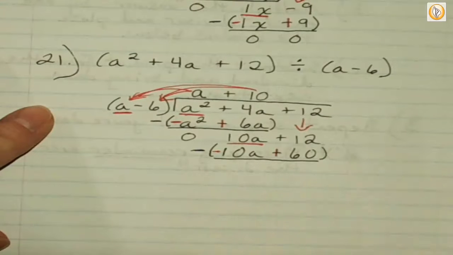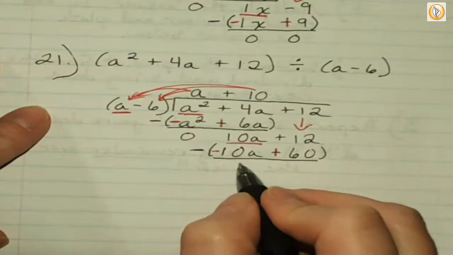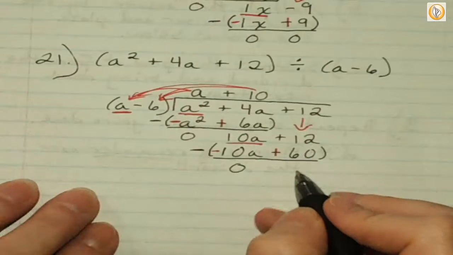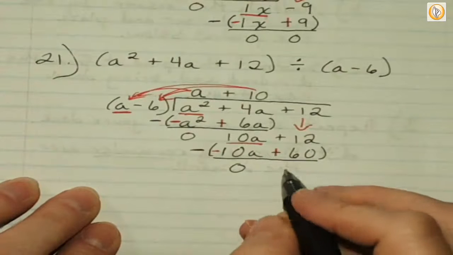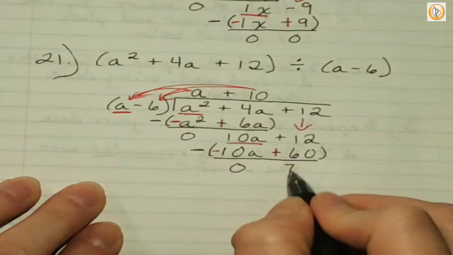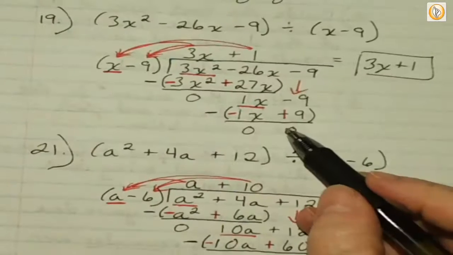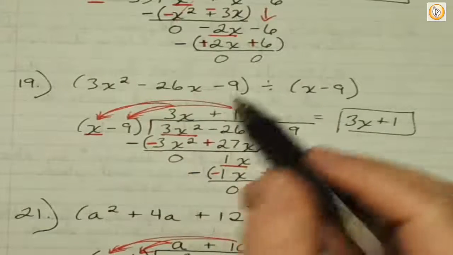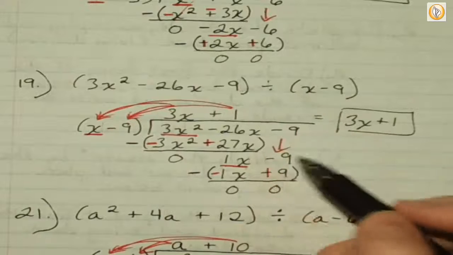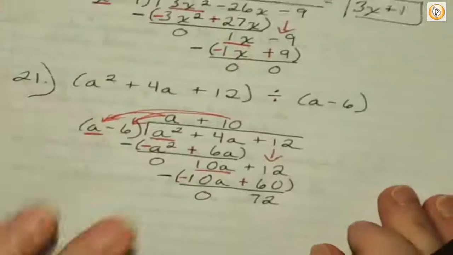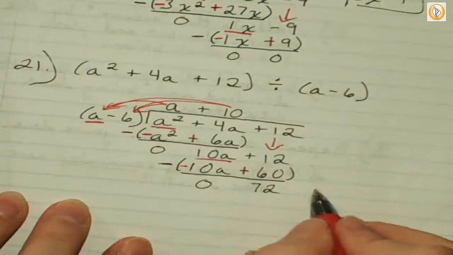Good. So, Cecilia, 10a minus 10a is 0. And 12 plus 60 is? 72. Positive 72. Yep, 72. Now, you notice before it was 0 when we got to this part, right? So this right here is your remainder.